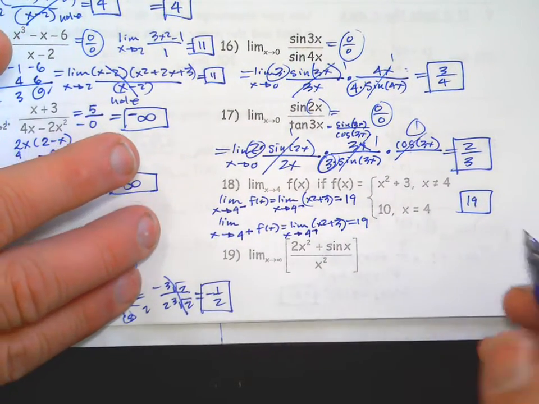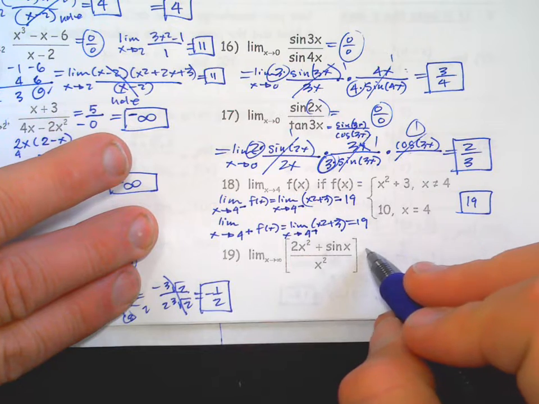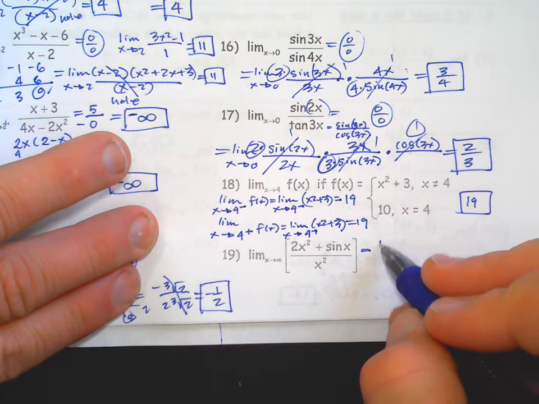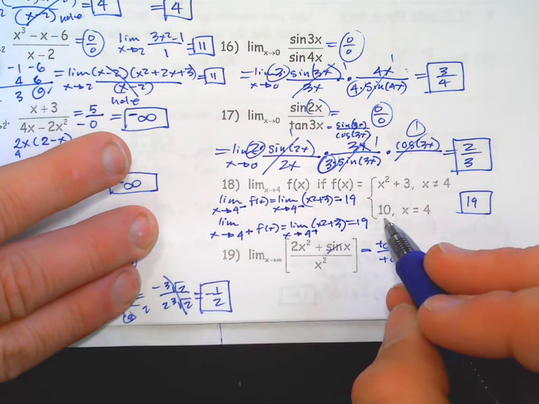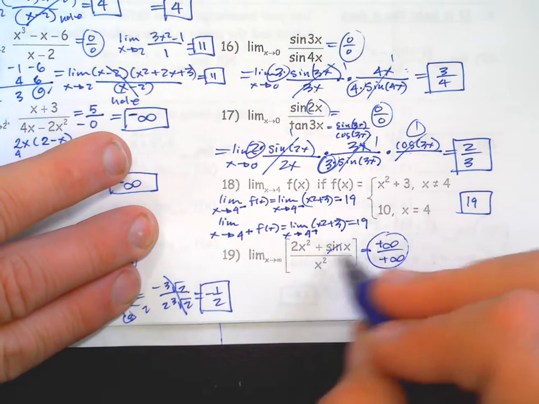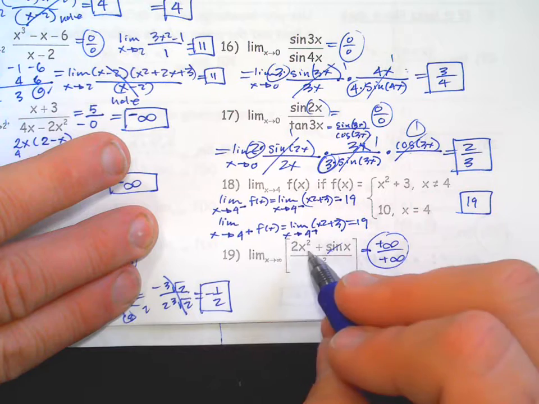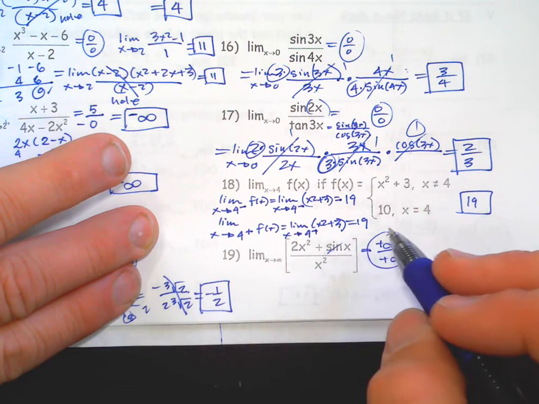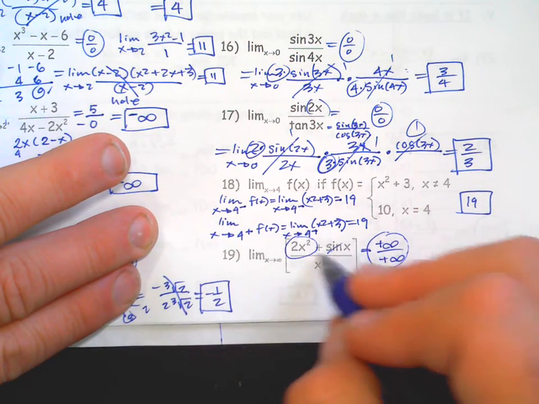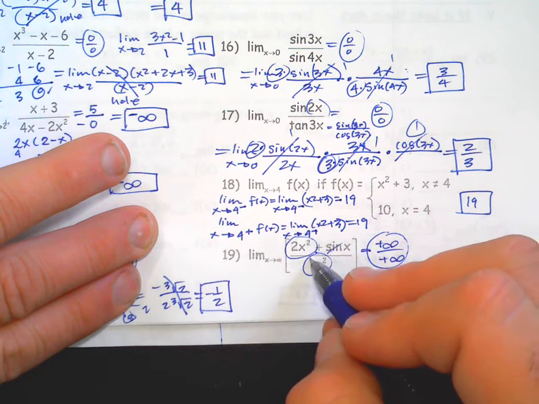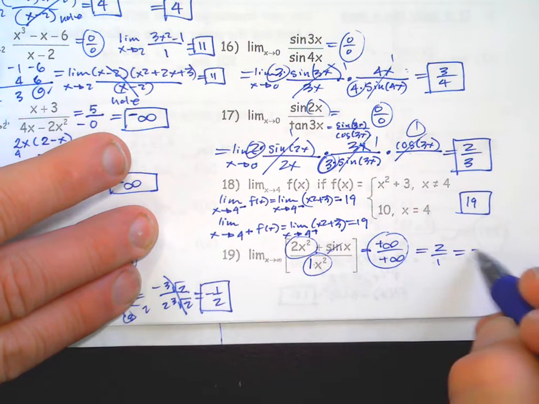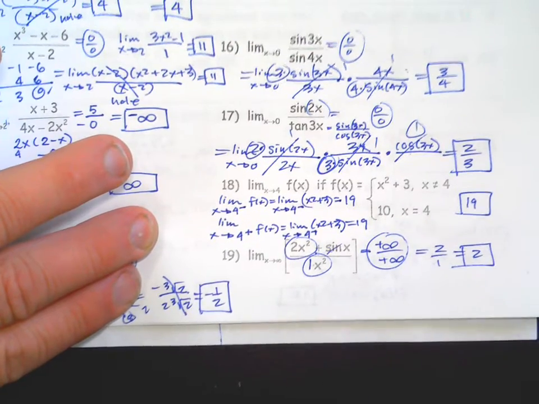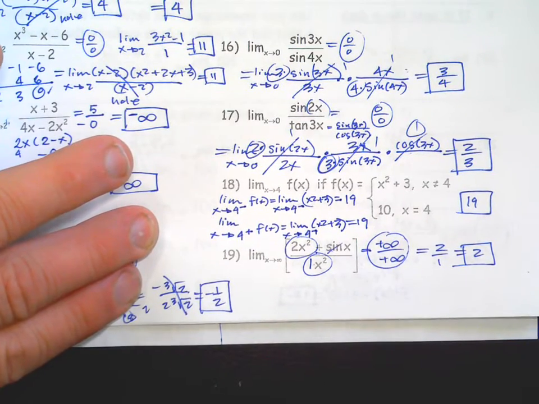This one, if we go to infinity, it's going to be positive infinity over positive infinity. This term is going to become negligible because -1 to 1 is nothing compared to that. We don't need the sandwich theorem on this one, I don't think. These are the dominant terms. They have the same degrees. It's just going to be the ratio of their coefficients. 2 over 1 is 2. So, that's it.